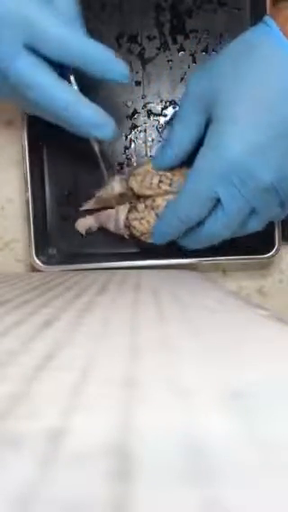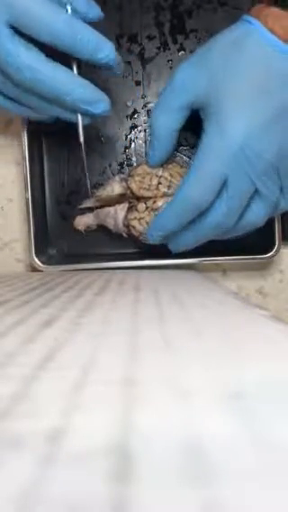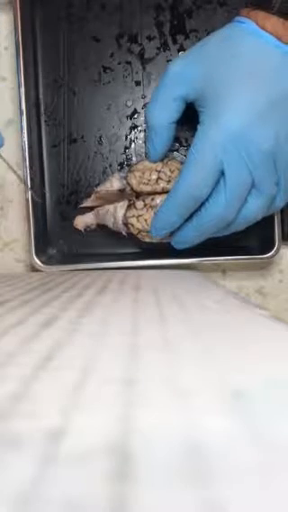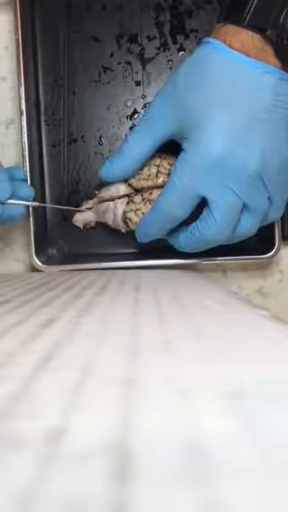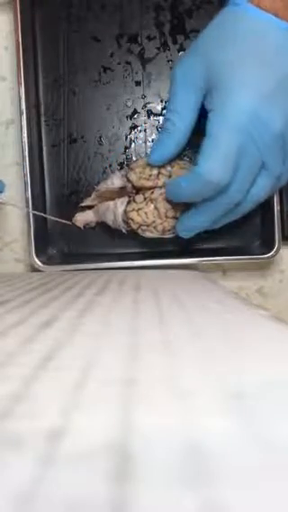And the cerebellum, similar to the cerebrum, the cerebellum is going to be back here. This is the cerebellum, and it also has the two lateral hemispheres. So these are the two different lateral hemispheres of the cerebellum.